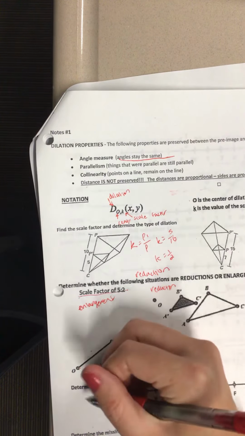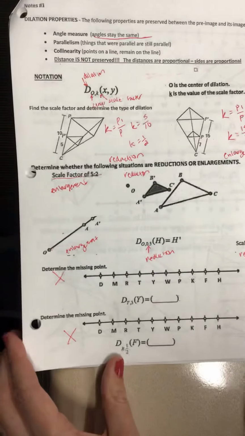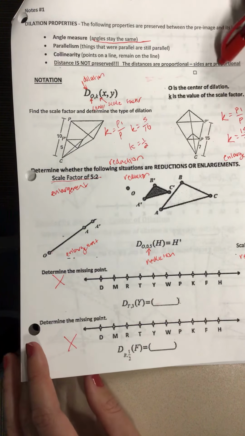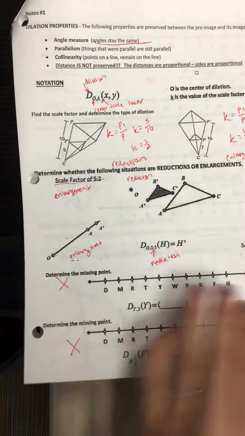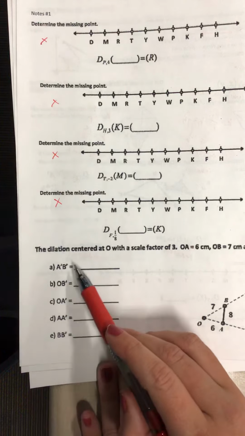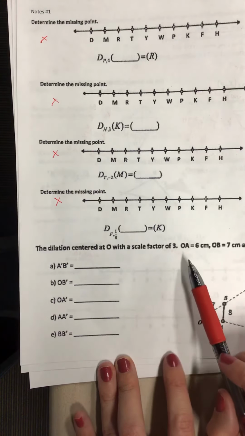And we are not going to do these parts today. Let me see if there's more on here. Yeah, and then for now, we're not going to do any of these on our graphs. We will do those tomorrow. And then we're going to look at these. So the dilation centered at 0 with a scale factor of 3.